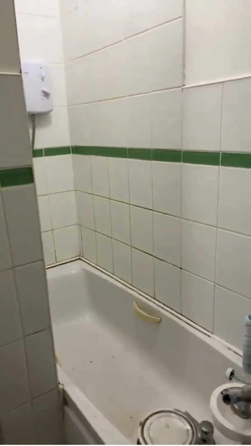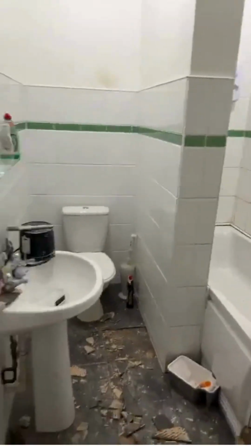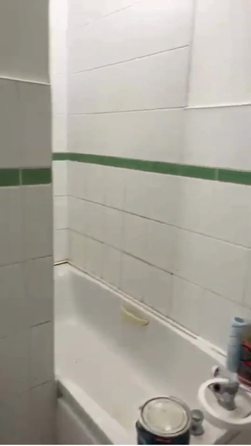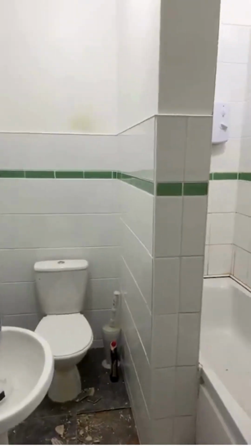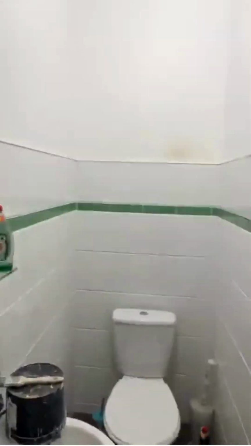So effectively what I'm going to do to create an ensuite is stud across here, and that's going to create a very small area, but it's big enough. I'll just have a wet room in there, accessible from the other room. And then here there's going to be a shower cubicle, so you'll come into this main bathroom, shower cubicle there, and toilet and sink.